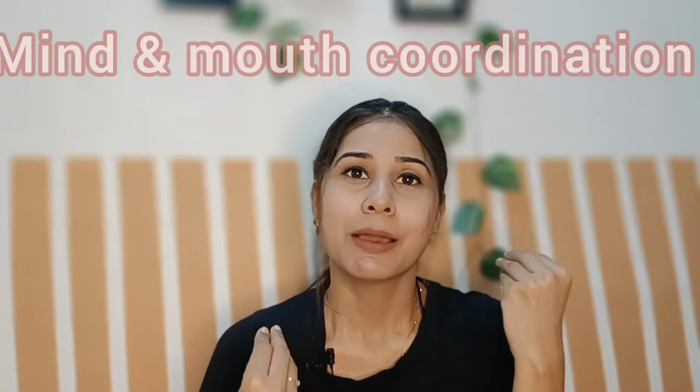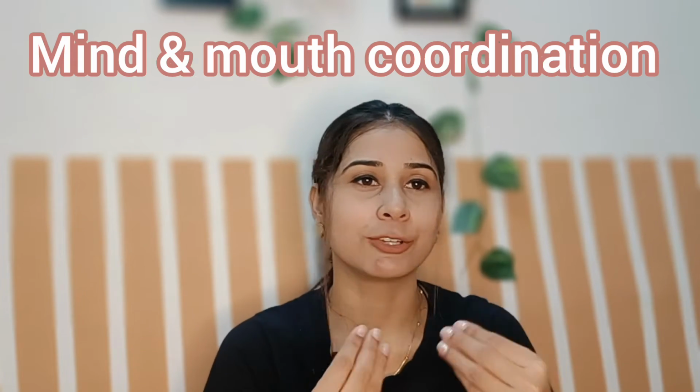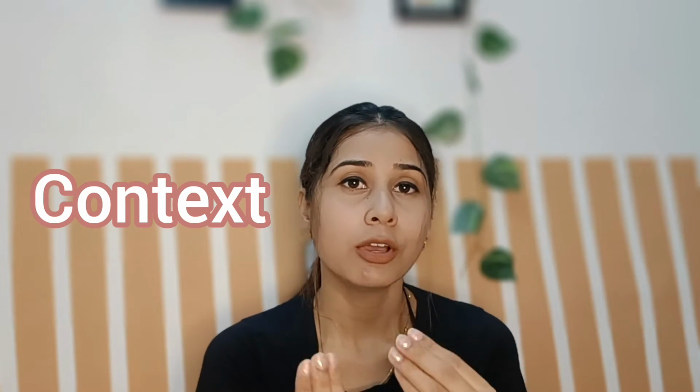I researched it and got to know that this is the problem: the words are in my mind but they are not coming out of my mouth, because my mind and mouth coordination is weak. Then I have to strengthen it. So what will I do to strengthen my mind and mouth coordination? See, for that you have to practice in context. You have to bring those words into your real life conversations deliberately.